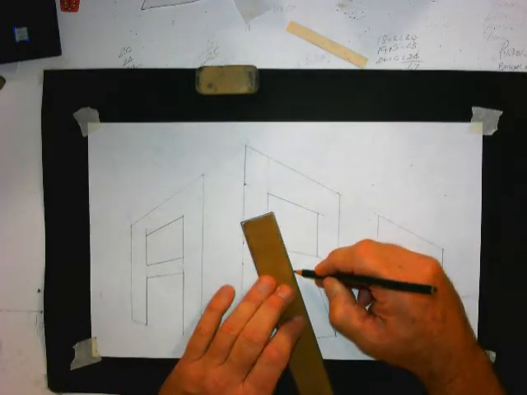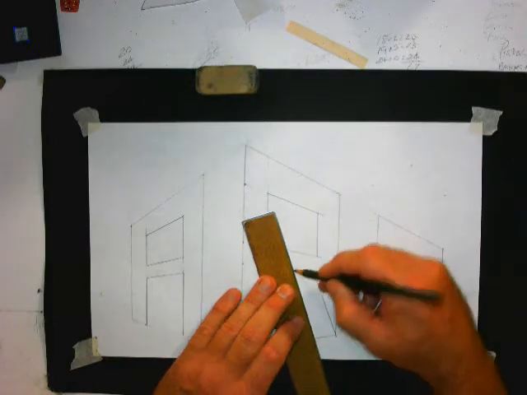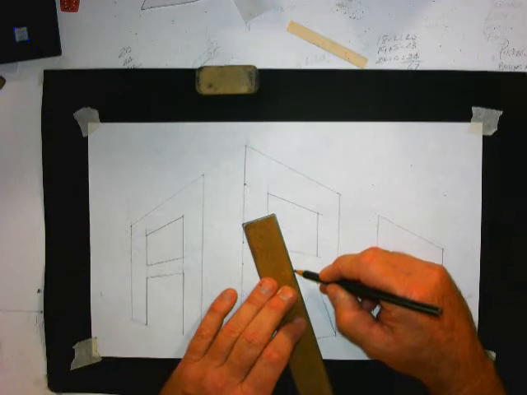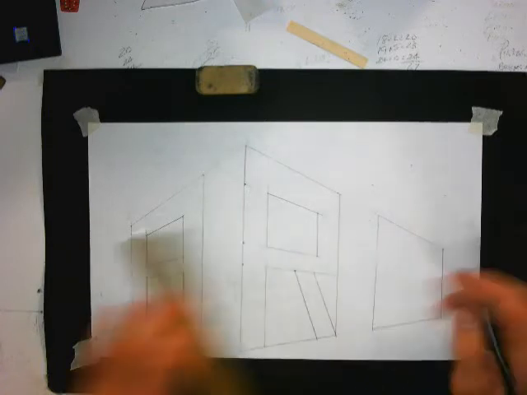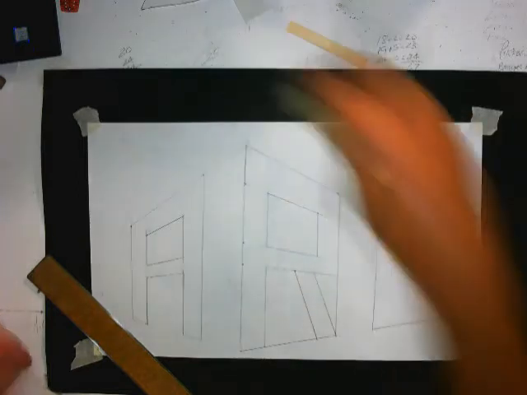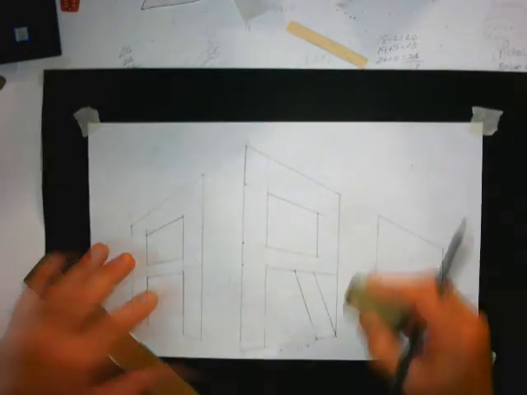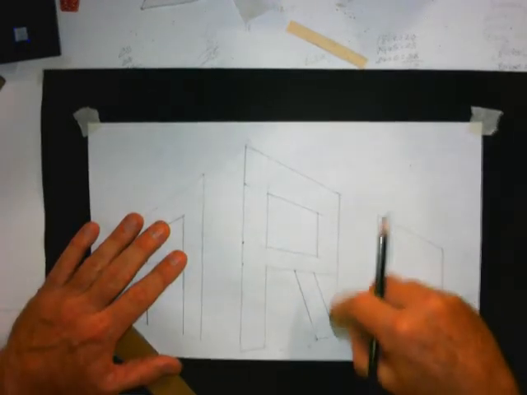And then these lines, this line and this line, need to be parallel. So you just kind of eyeball it, and when you think they're parallel, you draw that line. And now I have the letter R. I can erase all the boxes around it, all the lines that are no longer part of the letter anymore.